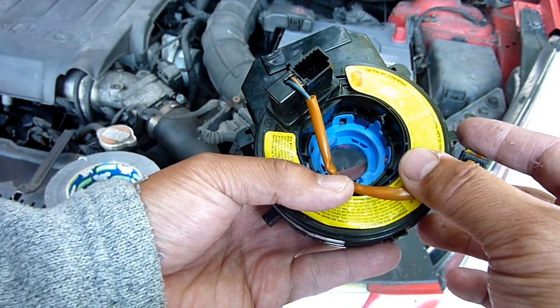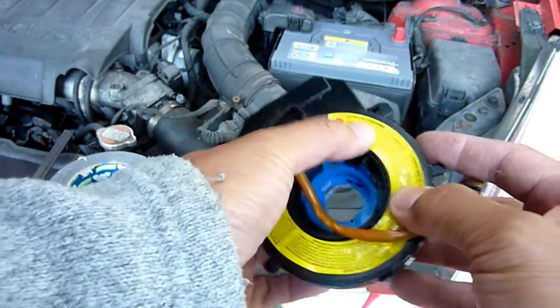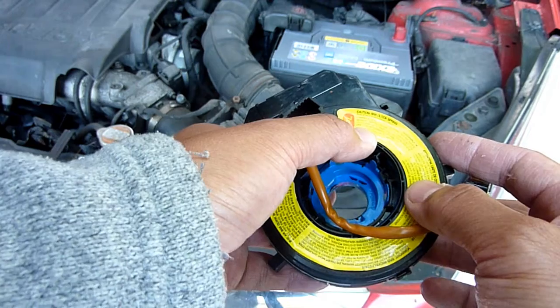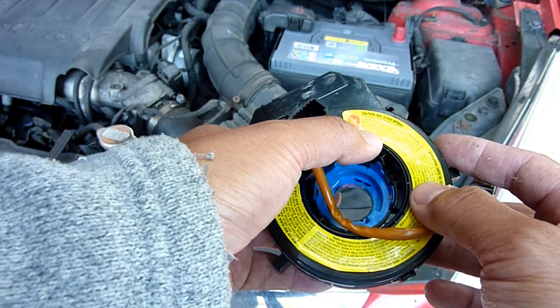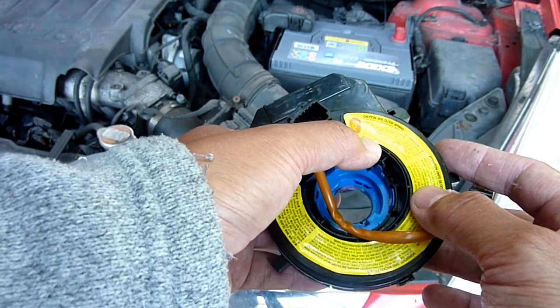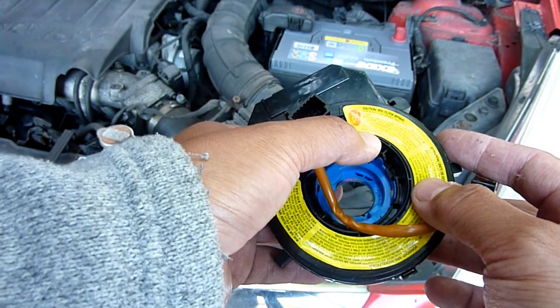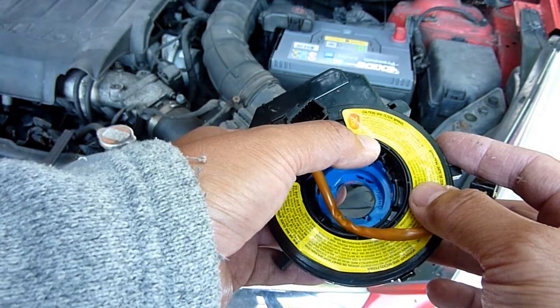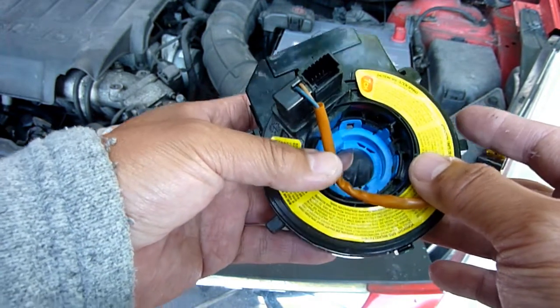It needs to be recentered. Yeah, instructions to recenter. This is what we want. Rotate clockwise until tight, then rotate opposite direction approximately 3 turns. Allow alignment arrows. Failure to do so may cause gas system, risking serious driver injury.